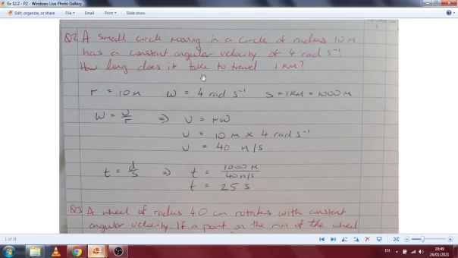So again, we'll take our information as always and we'll standardize it. So our radius is 10 meters. Our angular velocity, which is omega, is 4 radians per second. And then our distance, which we're going to travel, our s equals 1 kilometer, and a kilometer is 1,000 meters. So we use the best formula. Here we have omega, we have radius, we have distance. We are asked to find how long it takes, so we're looking for time.